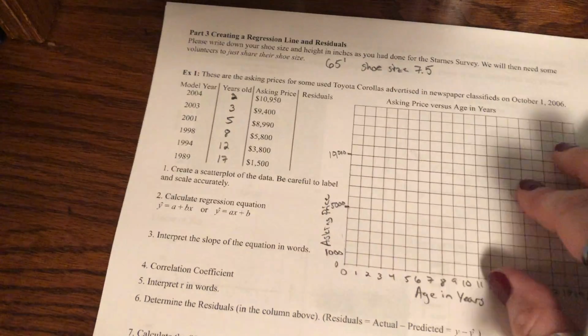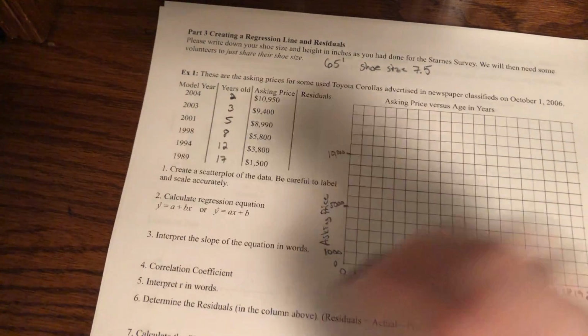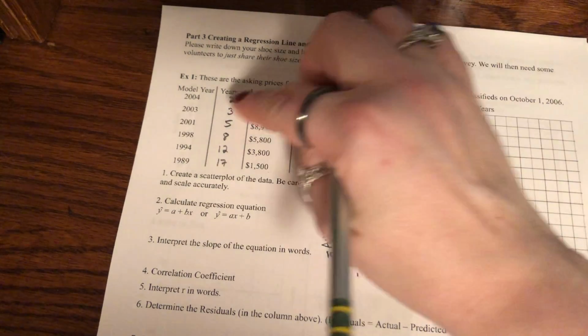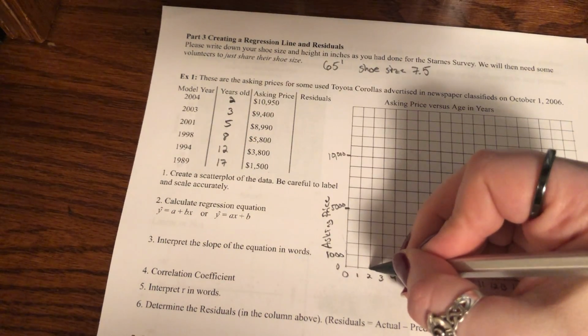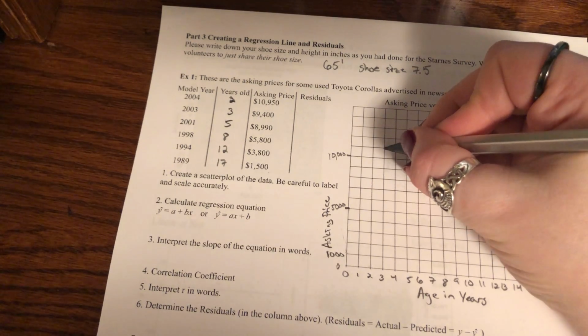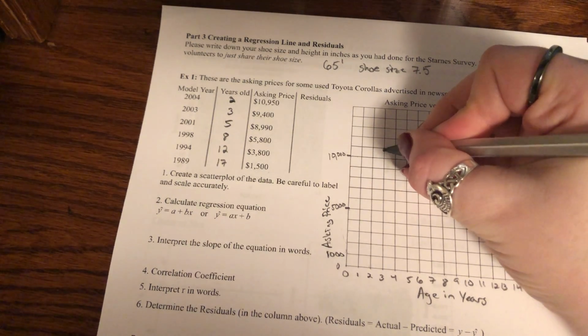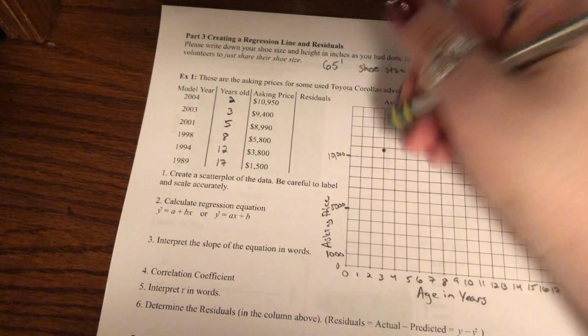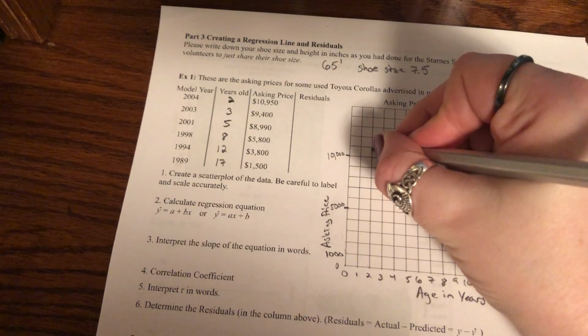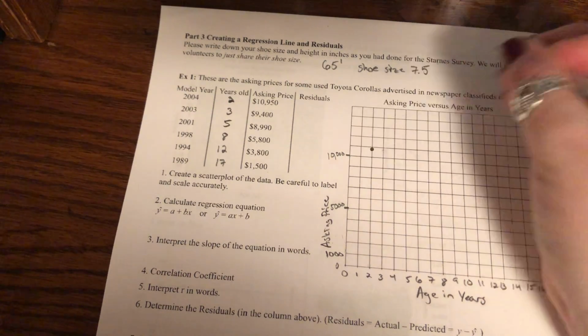All right, so now I'm going to go ahead and plot those points to get my scatter plot. And let's see. So 2 years means I need to be on this line, and 10,950 is going to be really close to 11,000, so I'm going to, oops, that was on the 3-year mark. Don't be afraid of making mistakes. It happens. As you just saw it happen to your teacher also.